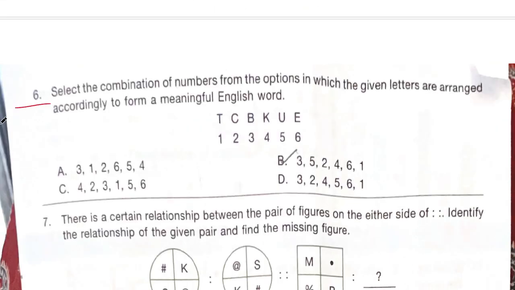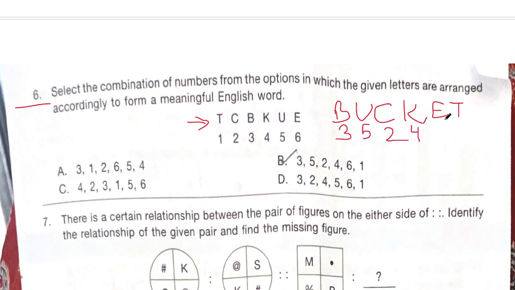Then question 6 here is, select the combination of numbers from the options in which the given letters are arranged accordingly to form a meaningful English word. It is very clear that these letters can form the word bucket. So the word here is bucket, B-U-C-K-E-T. So we just need to arrange the numbers. For B it is 3, for U it is 5, for C it is 2, K 4, E 6 and T 1. So it is 3 5 2 4 6 1, option B.